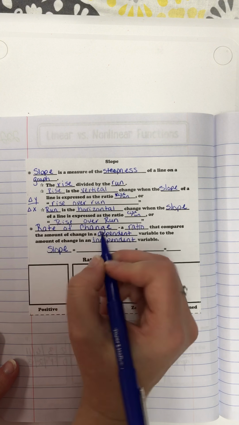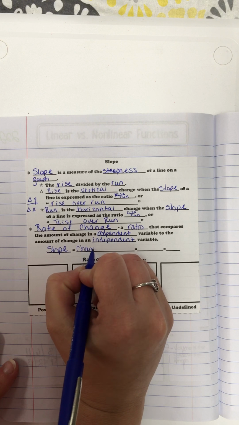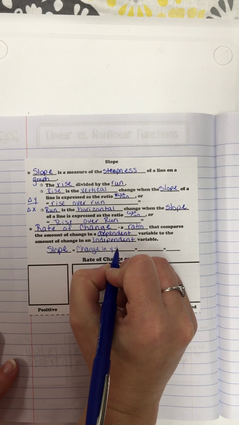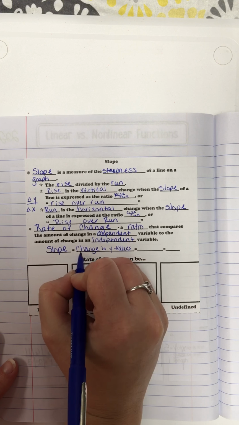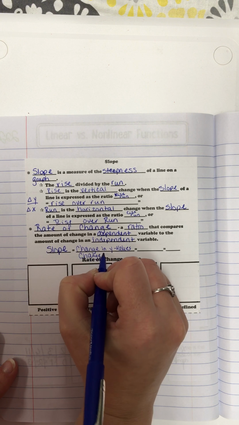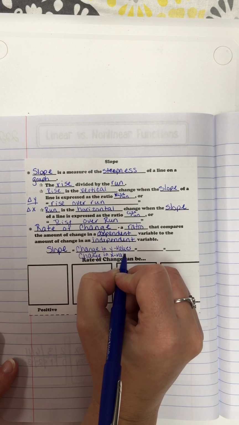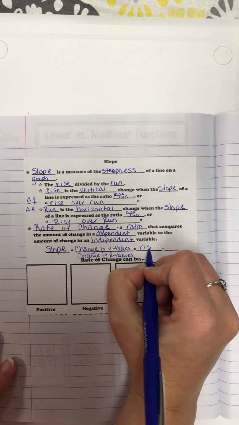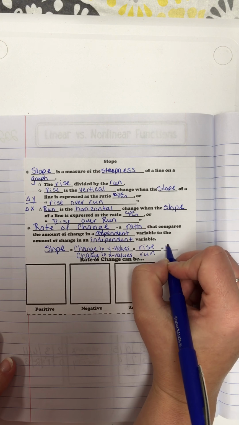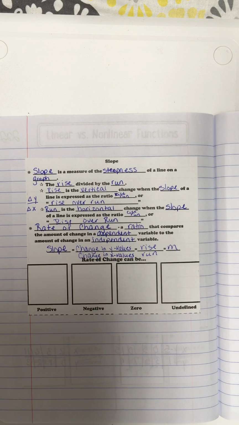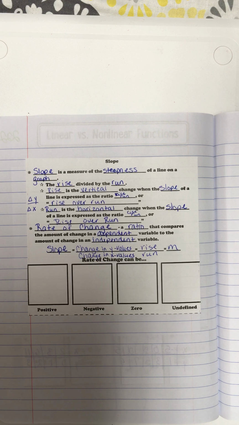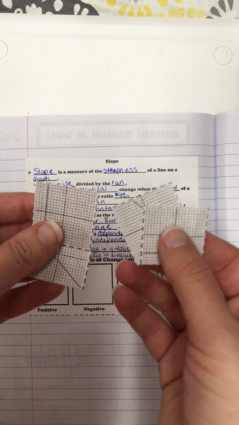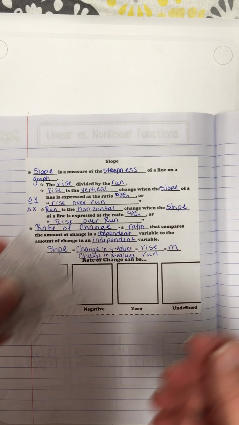Slope is equal to the change in y values over the change in x values, which we call rise over run, and we notate that with the variable m. Okay, you should have also been given a piece of paper with some graphs, and so we're going to sort these graphs into positive, negative, undefined, and zero.